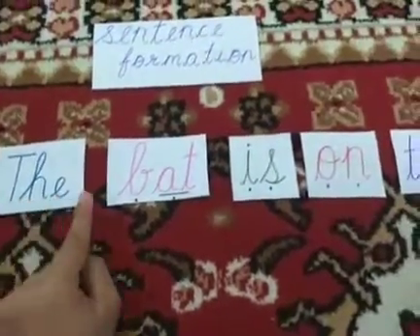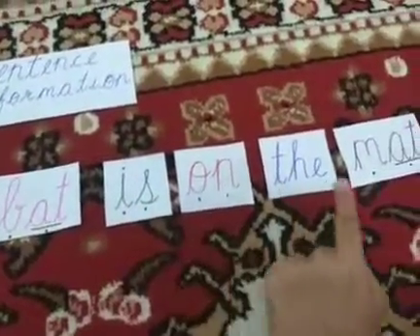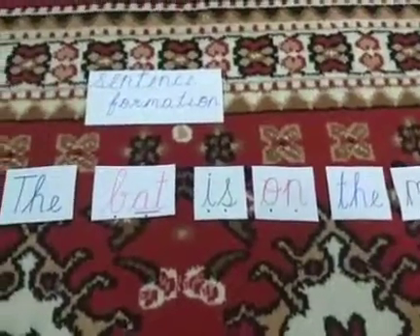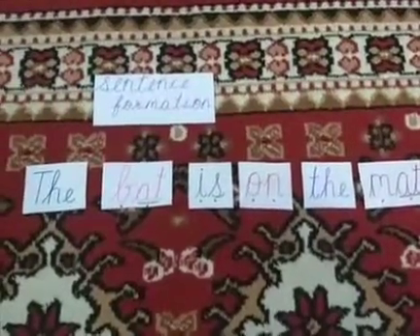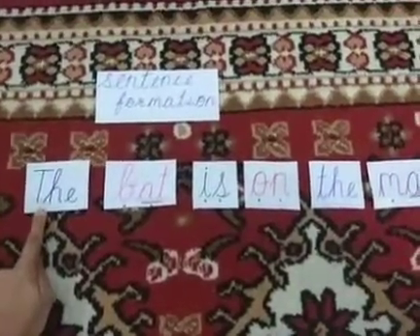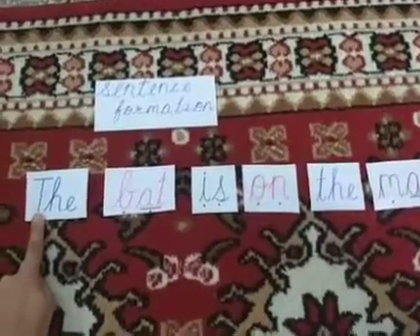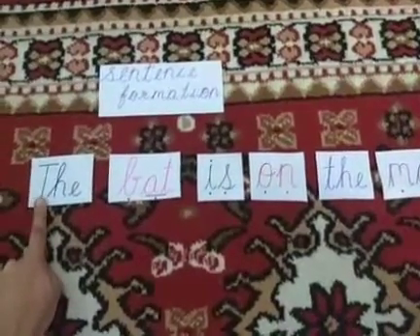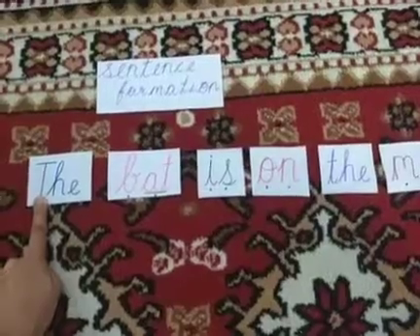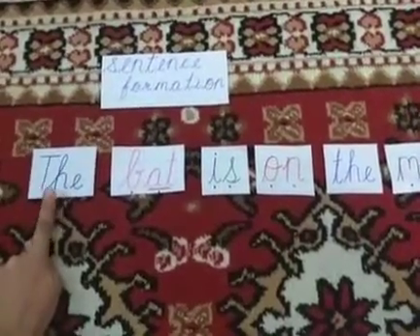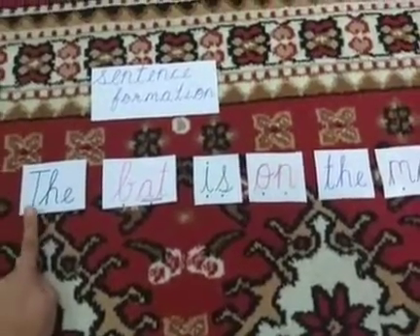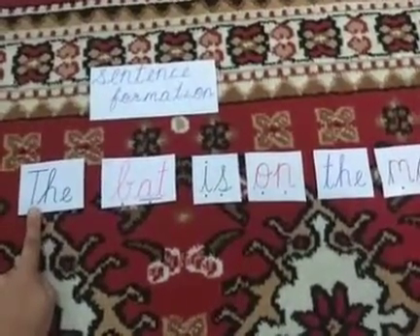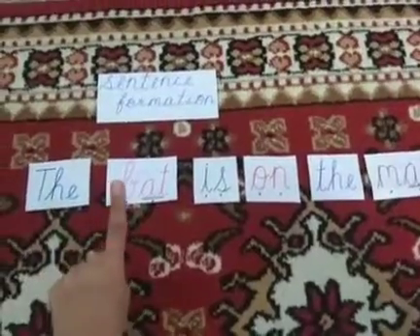And all the other letters have to be the lowercase letters. Yes, so you have to just keep these two things in mind for now. You always begin with the capital letter. Always. The first letter of the first word of the sentence has to be a capital letter. Yes, that is point number 1.